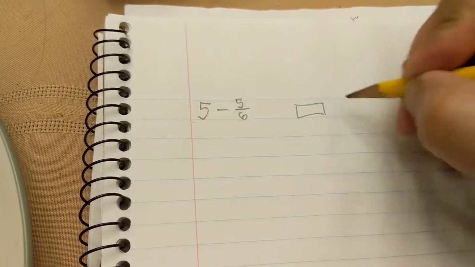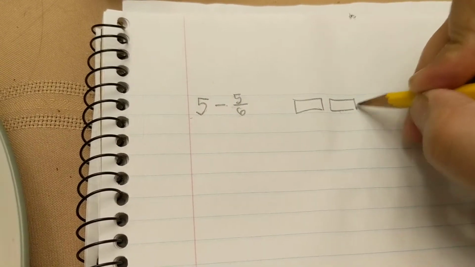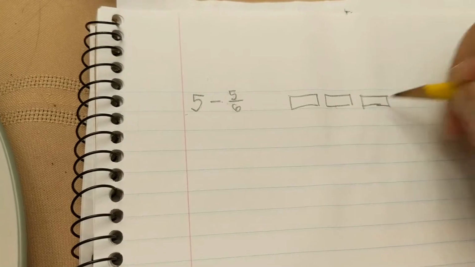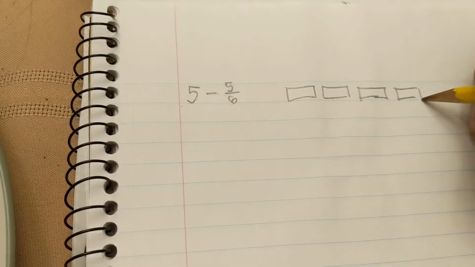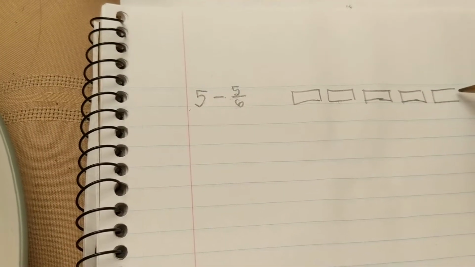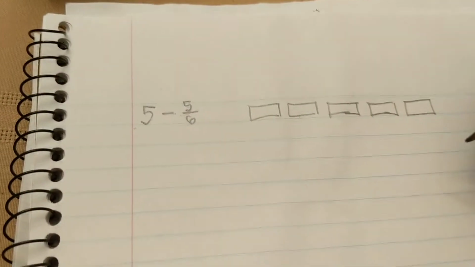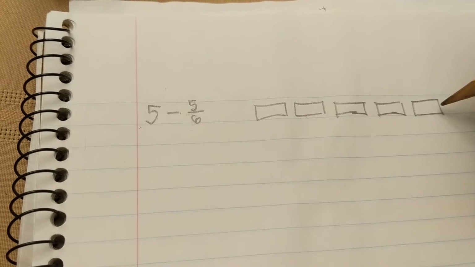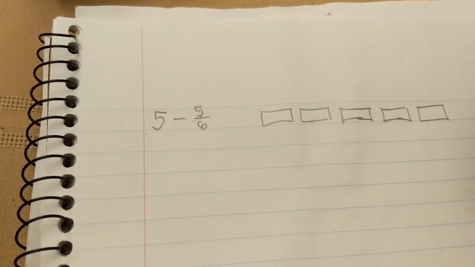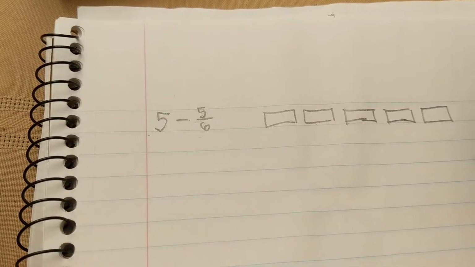If you were looking at it like a picture, imagine a whole candy bar, a whole candy bar, a whole candy bar, a whole candy bar, and one more, so you had a total of 5. If you wanted to eat 5/6 of those candy bars, first you need to trade in one of these candy bars to get some fractions. That way you can take away 5/6 from it.